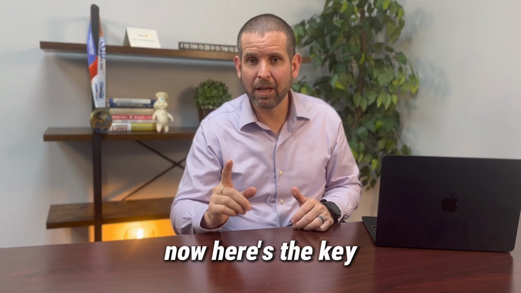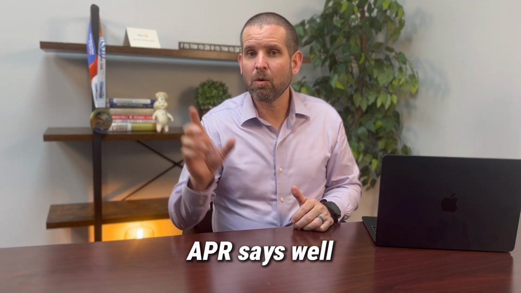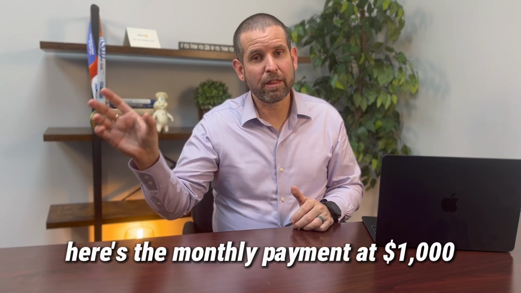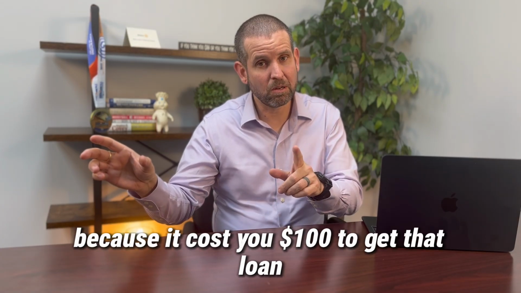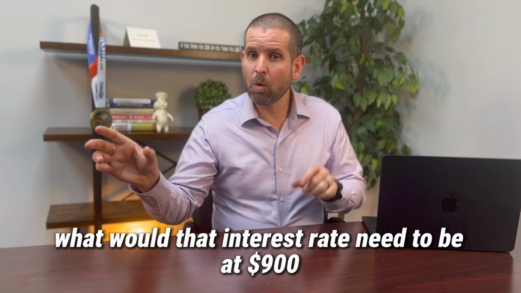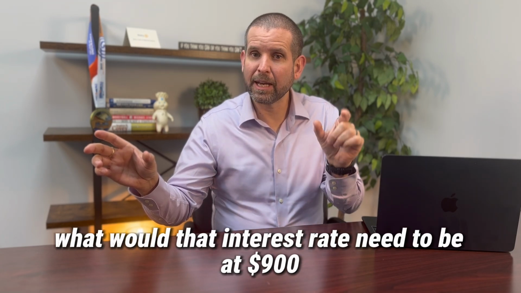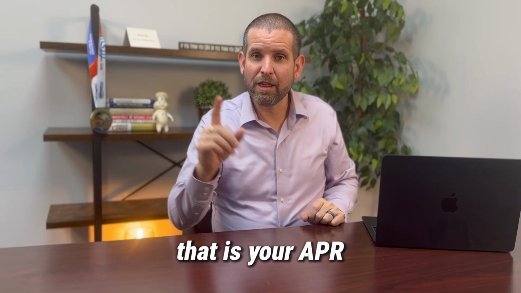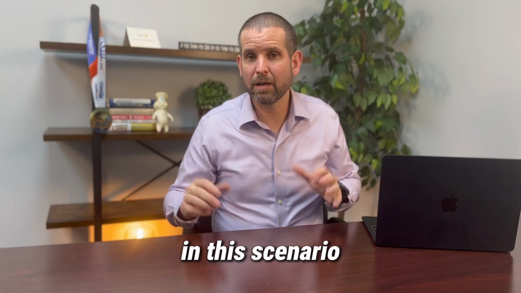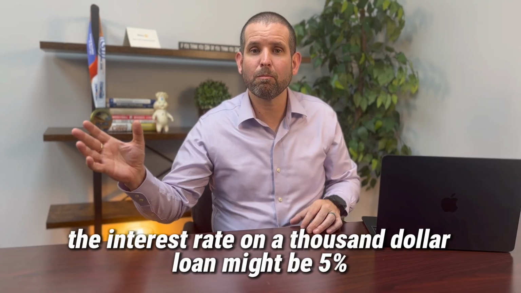Now here's the key. APR says, well, here's a monthly payment at $1,000, but you're really only borrowing $900 because it cost you $100 to get that loan. So APR says, what would that interest rate need to be at $900 to equal that same monthly payment? That is your APR. In this scenario, the interest rate on a $1,000 loan might be 5%.